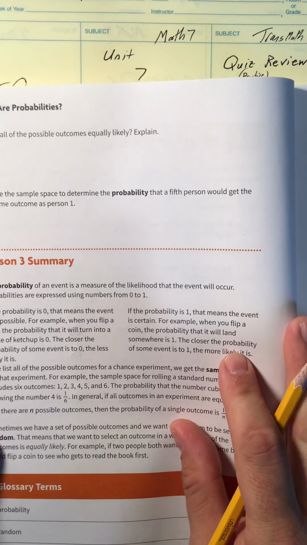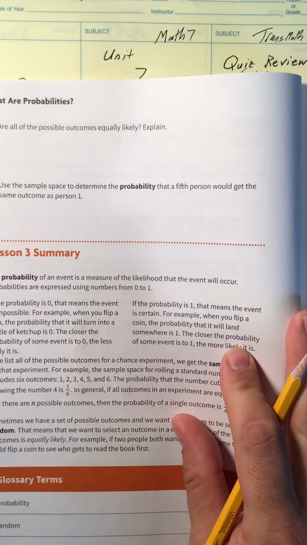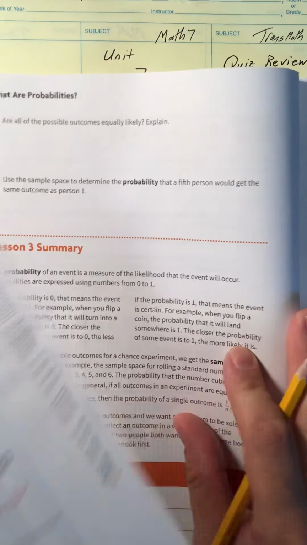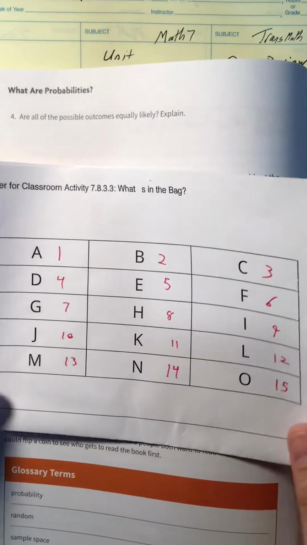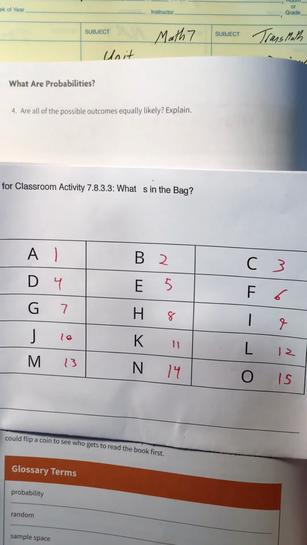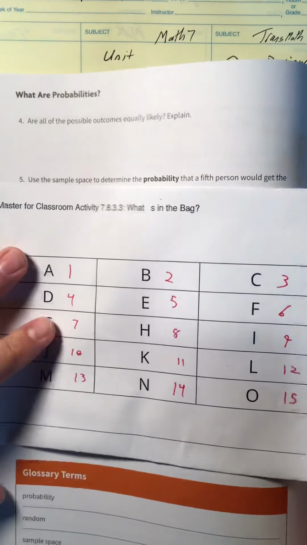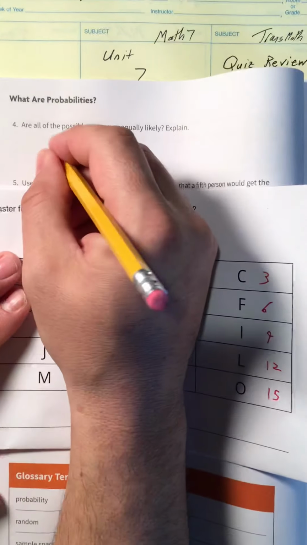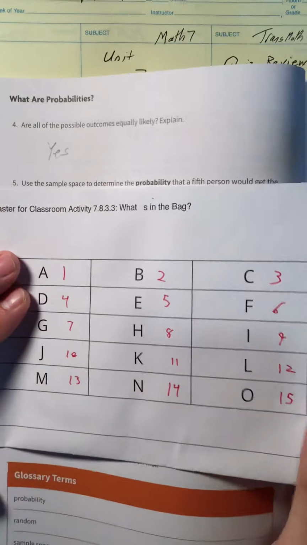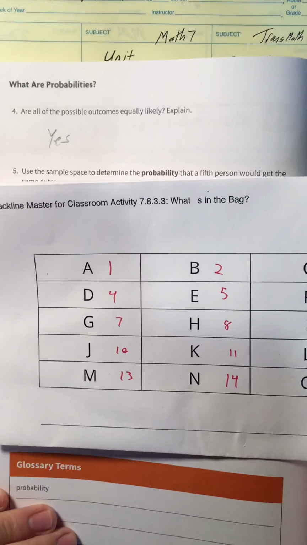Are all the possible outcomes equally likely? So were all the chances, all the probabilities of me drawing, equally likely? Did I have a 1 out of 15 chance to draw each one of those? Yeah, there's 1 of every letter. So they all should be equally likely. I had a 1 out of 15 chance to draw them all.